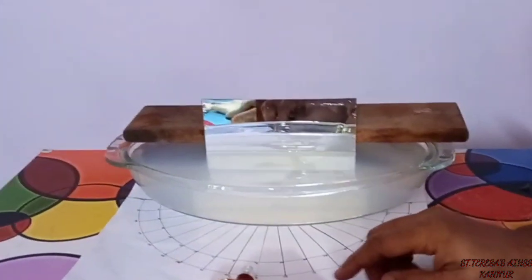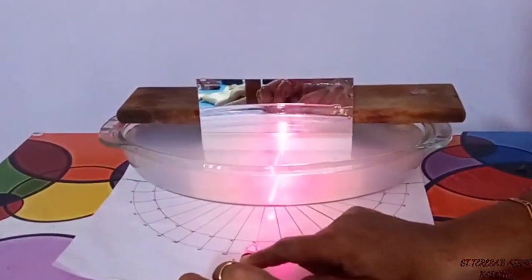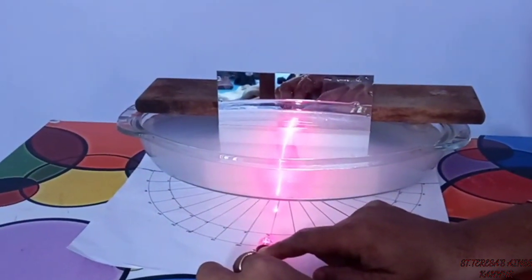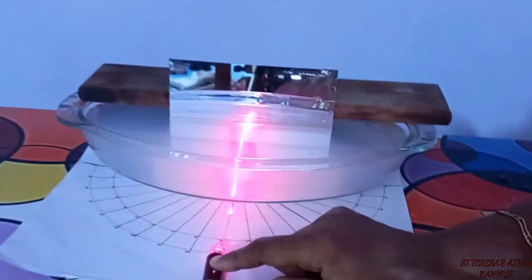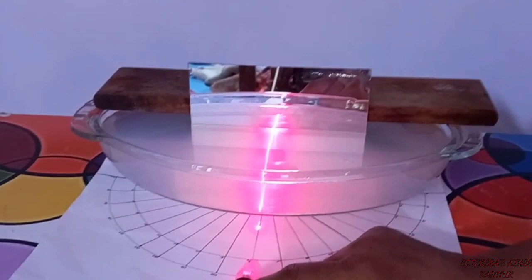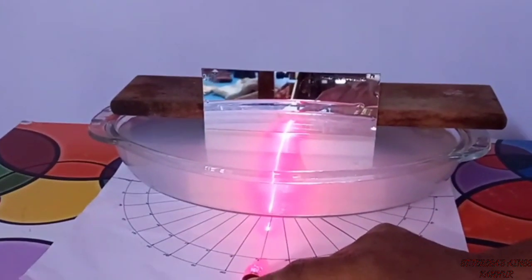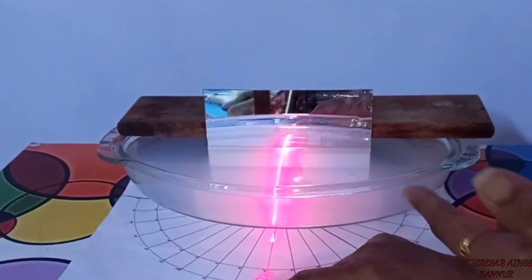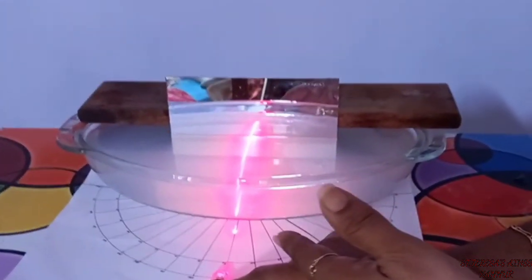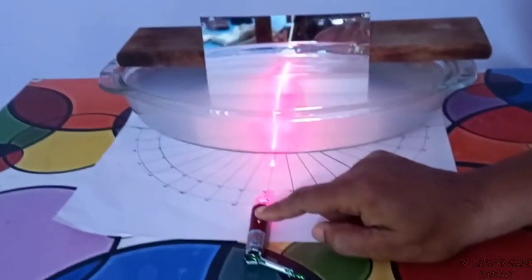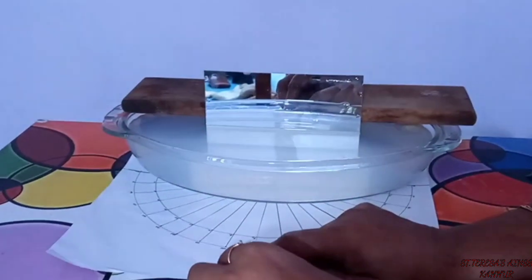Now when is the angle of incidence the same? Here you can see that at 90, when I am giving the light there at 90, it is coming back straight, isn't it? So we all know that it is 90 degrees, so it will go straight and it will come back straight. So the incident ray and the reflected ray here will be in a straight line. You will not get an angle that will be a straight line.